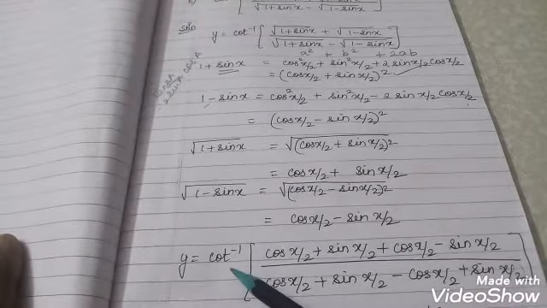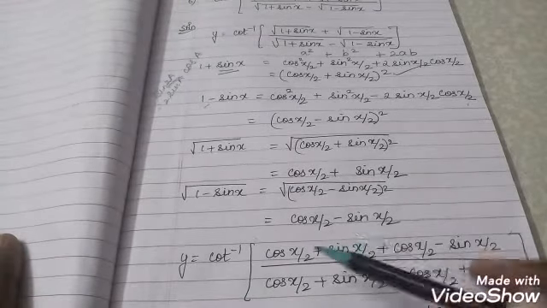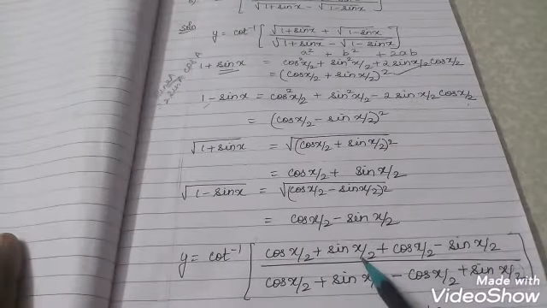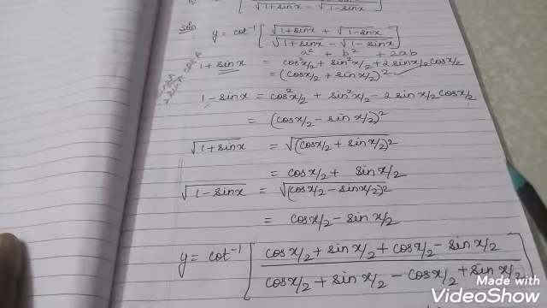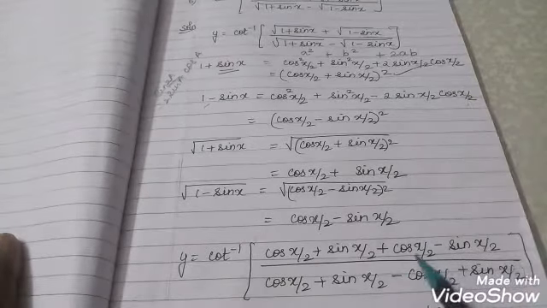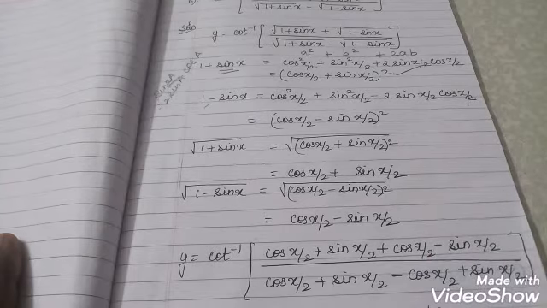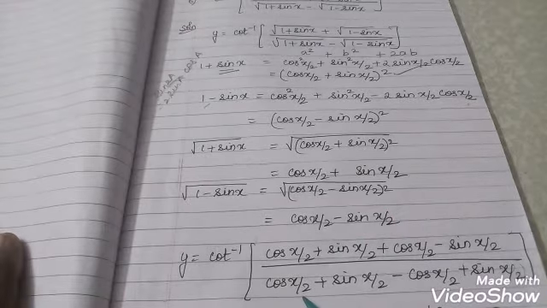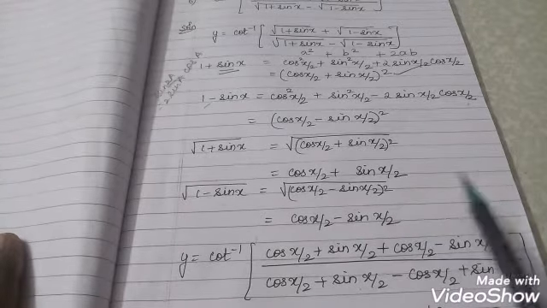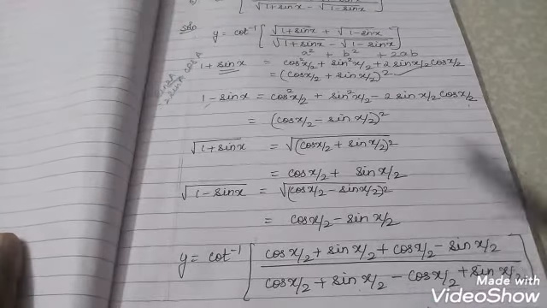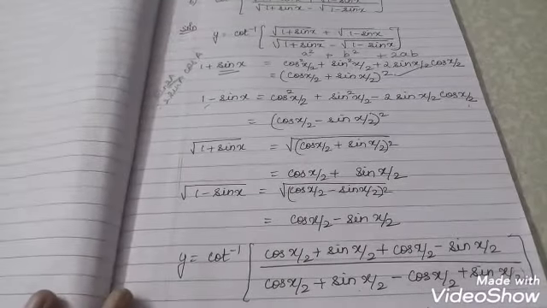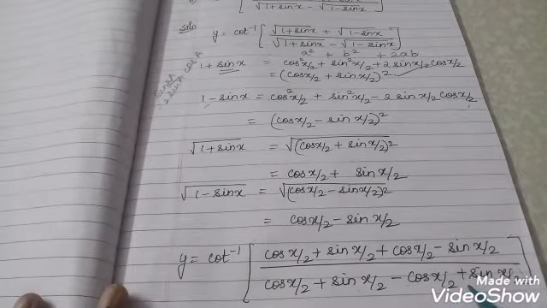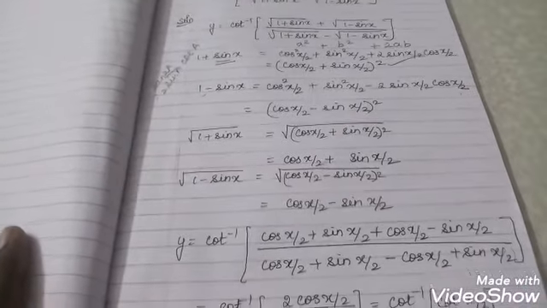So y is equal to cot inverse of, what will you get here? Root of 1 plus sin x is cos x by 2 plus sin x by 2, plus, what's the next one? Root of 1 minus sin x can be written as cos x by 2 minus sin x by 2. The whole thing divided by, again here it's nothing but cos x by 2 plus sin x by 2. Okay, so here it's minus of root of 1 minus sin x. So root of 1 minus sin x will give me minus cos x by 2, minus of minus will give me plus sin x by 2.